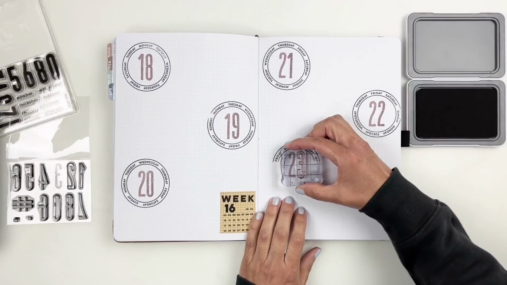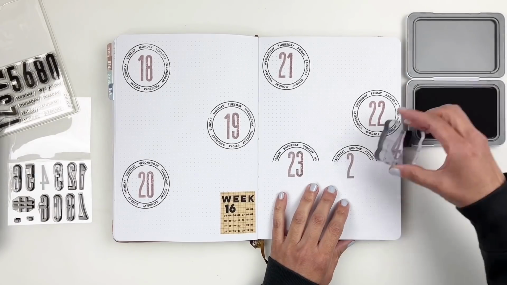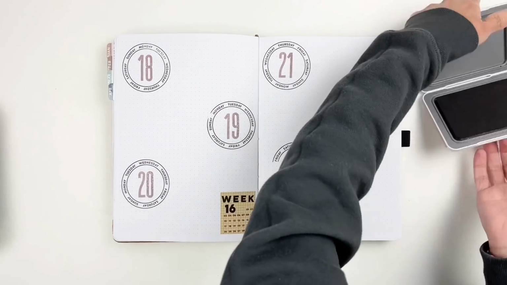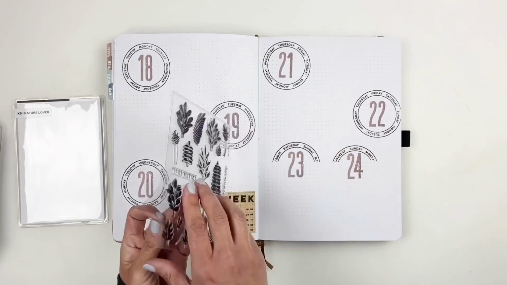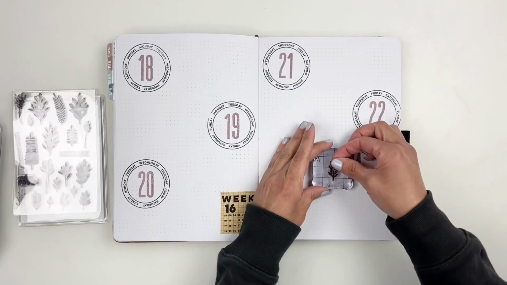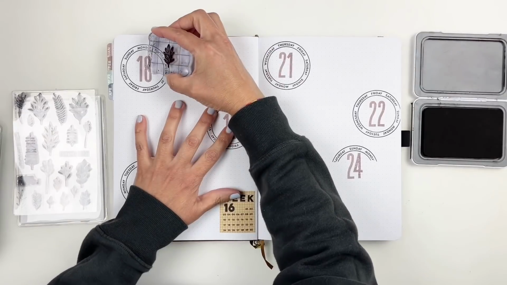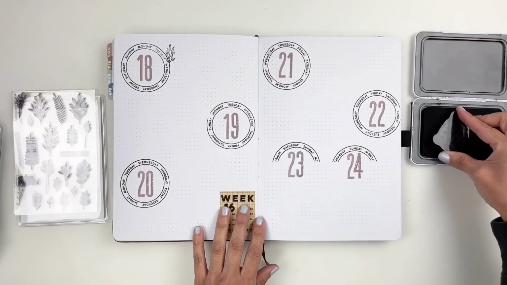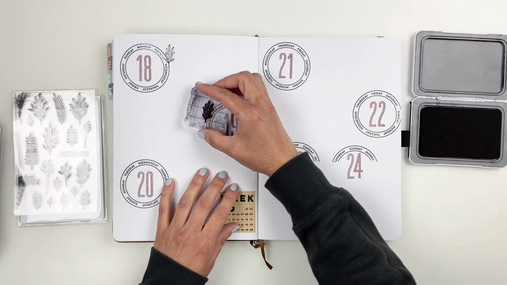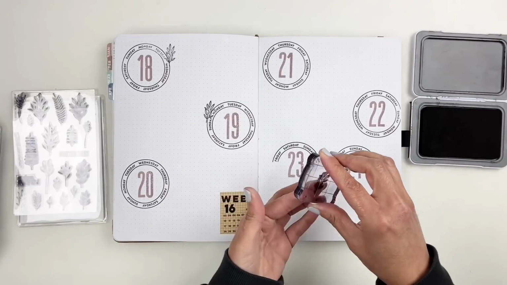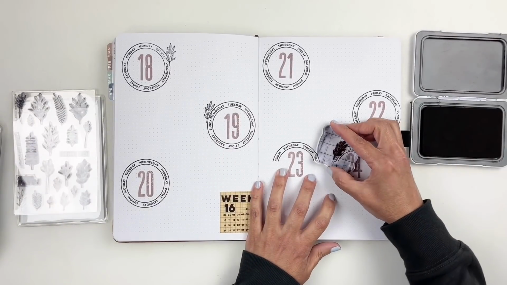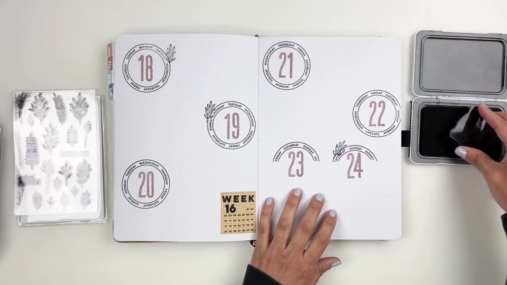And while I was doing that, I still wanted to soften it up a little bit more. So I'm going to go with this botanical stamp set from Carrie Bradford to add some leaves coming through my circles. And I'm so happy I did that because it really softened up the circles. And even when I add color to my leaves and highlight my days of the week, it's going to look even better.